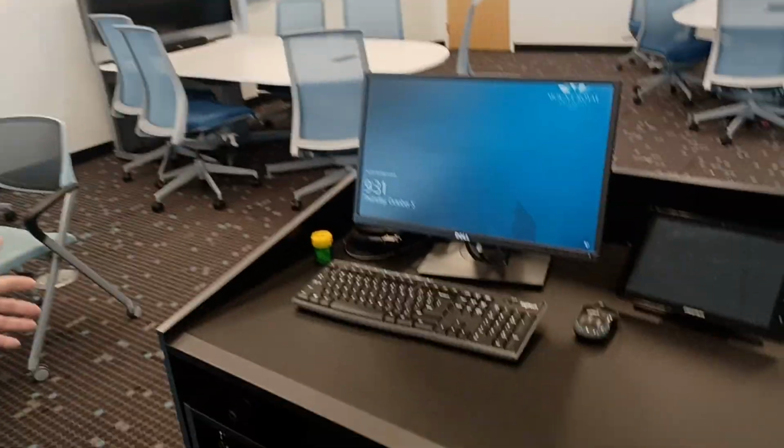So this is how we use the ALC. Make sure your computer is on. The computer's right down here. Power's on. See it on the screen.